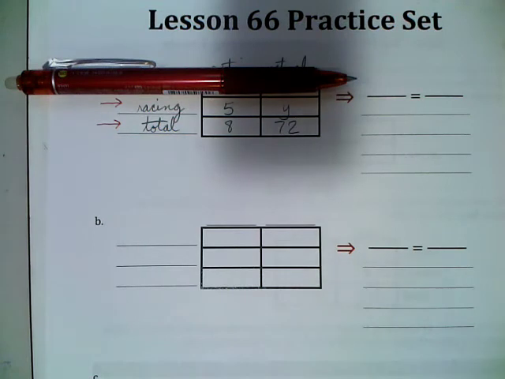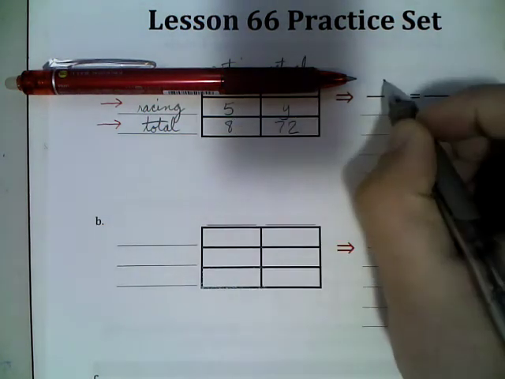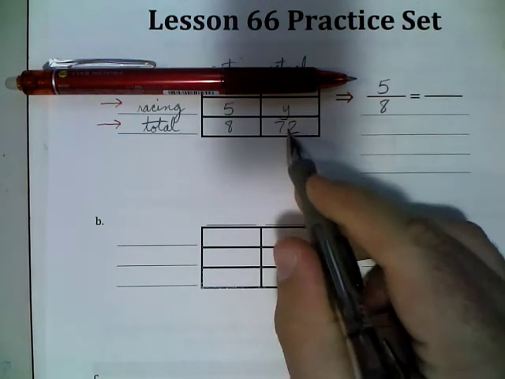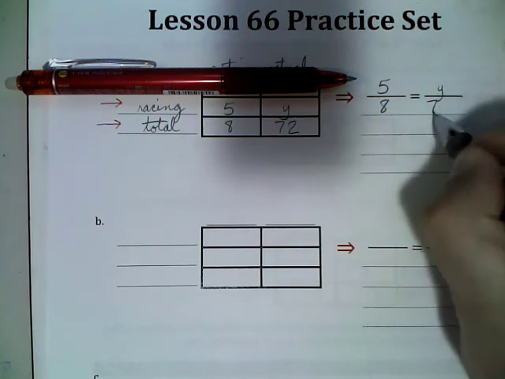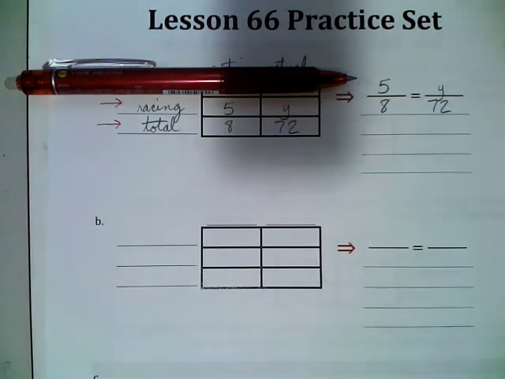And now we can make our proportion. So my first fraction will be 5/8. And my second will be y/72. Just take them right in order, guys. Make sure you've got your fraction bars. Make sure you got your equal signs. I provided them for you this time. You'll have to provide it yourself in the homework.